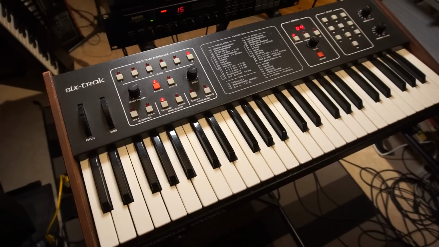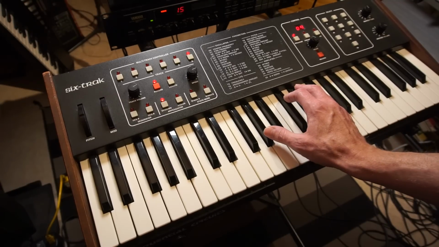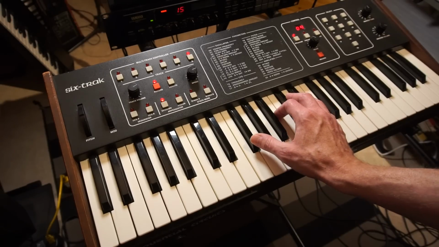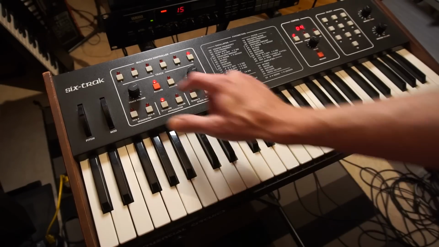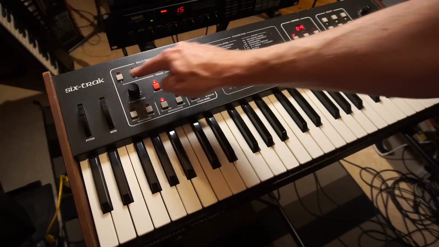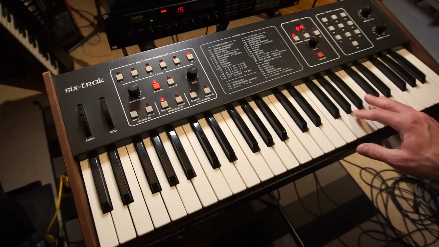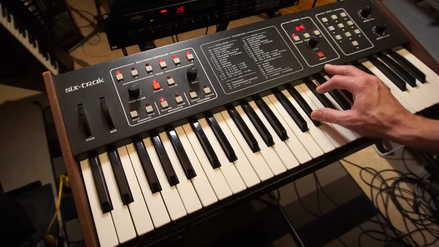And now I can play chords on top of that without interrupting the arpeggiated part. I like this a lot.